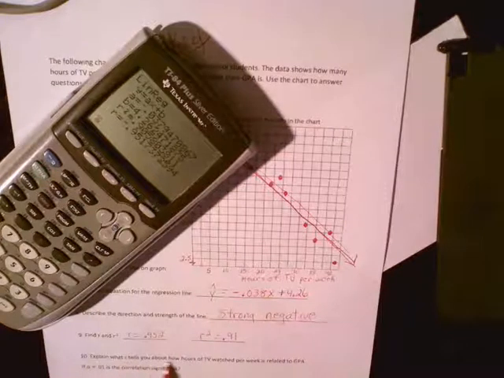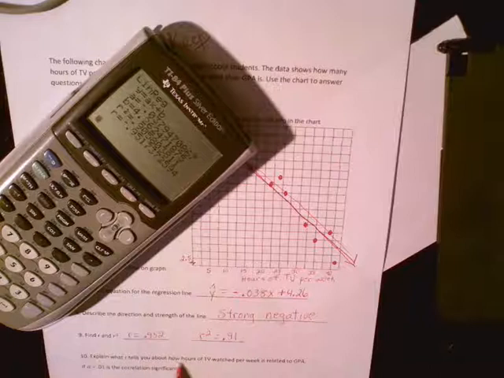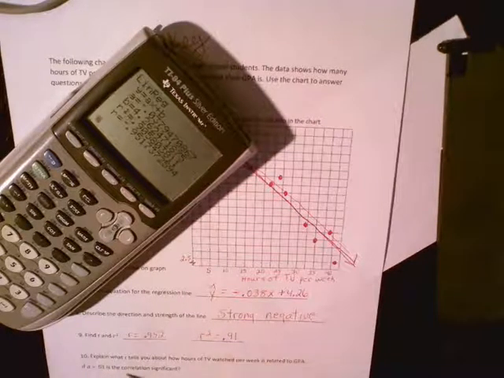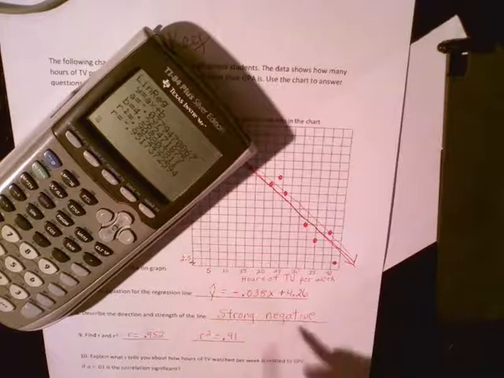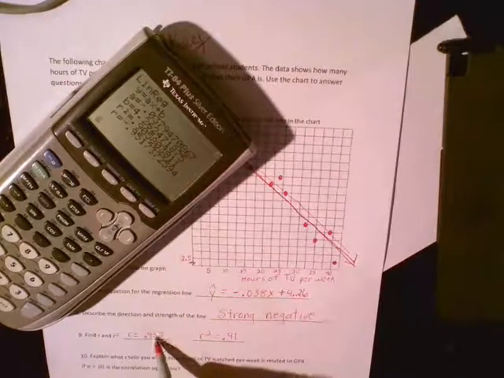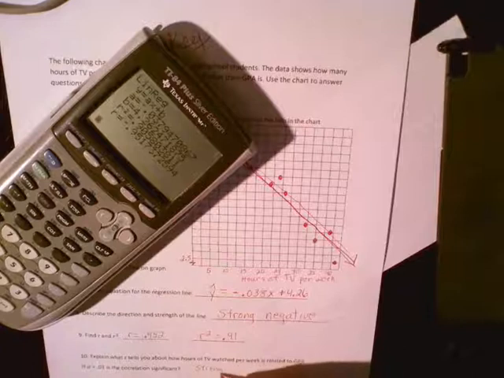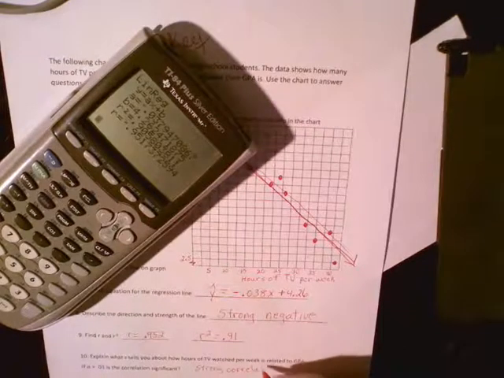Next it says explain what R tells you about how hours of TV watched per week is related to GPA. If alpha is 0.01, is the correlation significant? So this is telling us that there is a strong correlation. And I should have put negative.